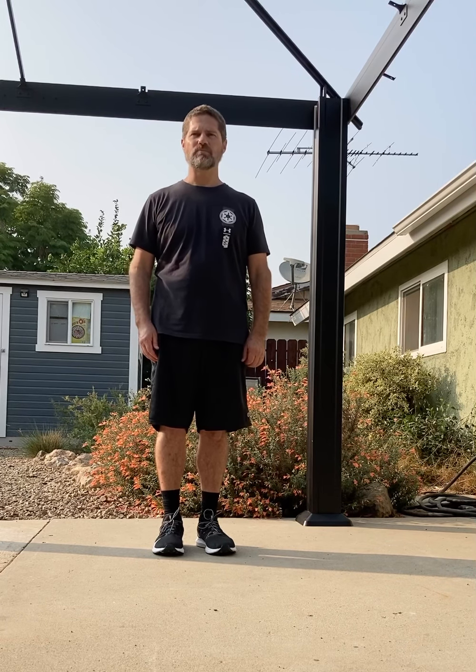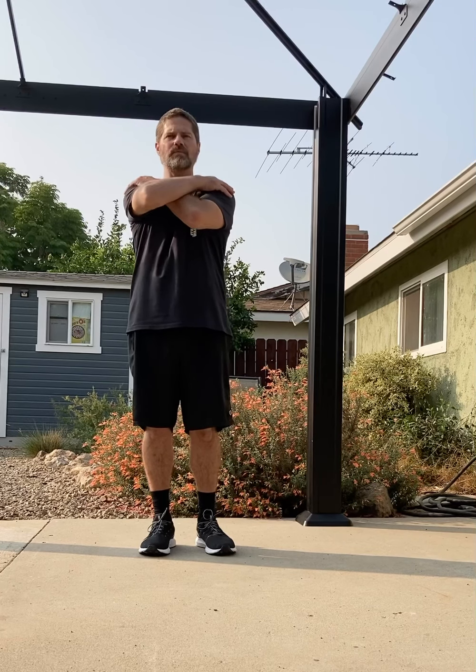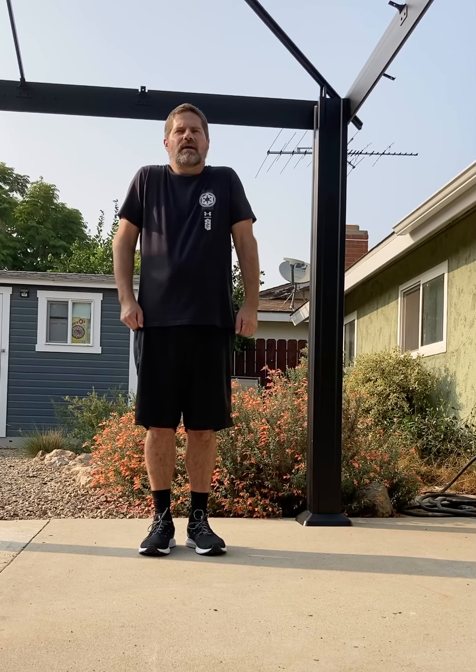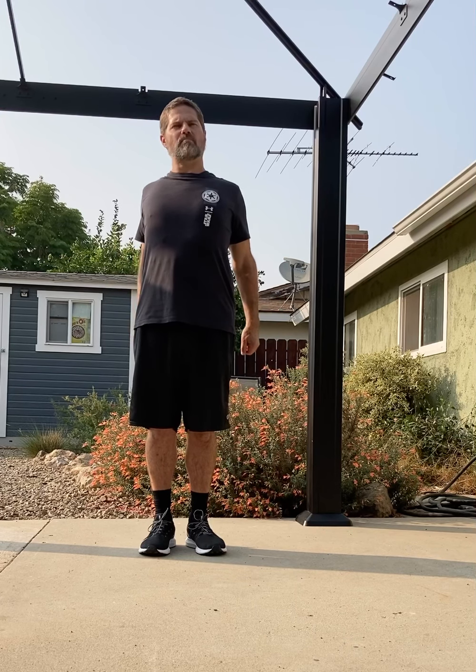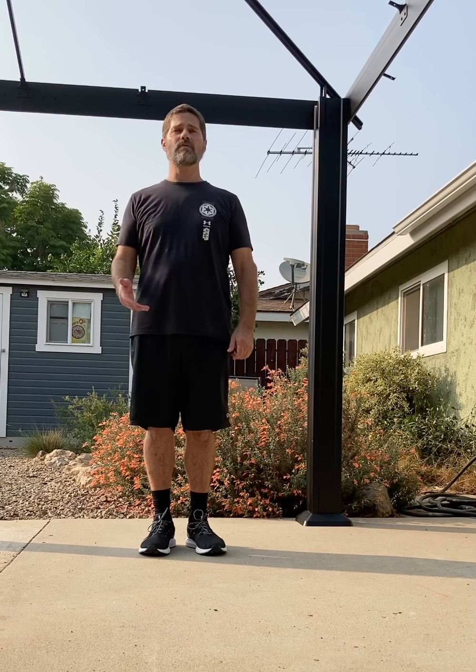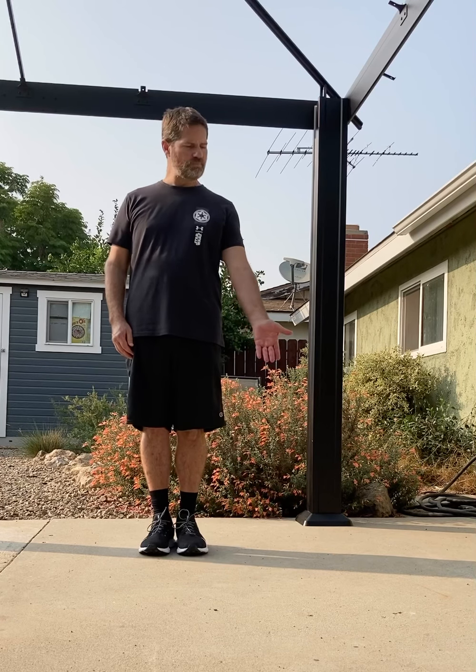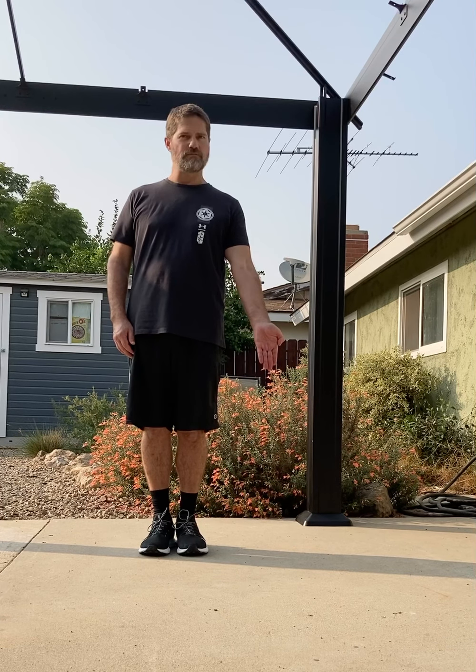My next movements will be at the shoulder. I have elevation and depression. I can also do protraction forward and retraction back. Now, all four of those movements I just did can also be done at the mandible, just not while I'm talking.